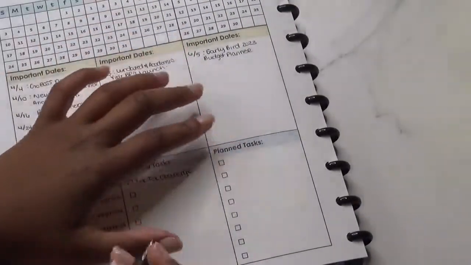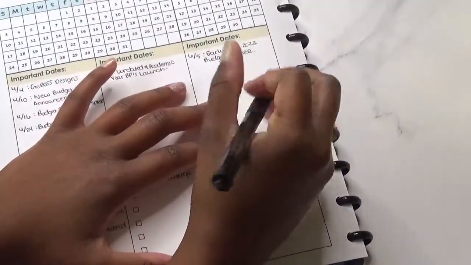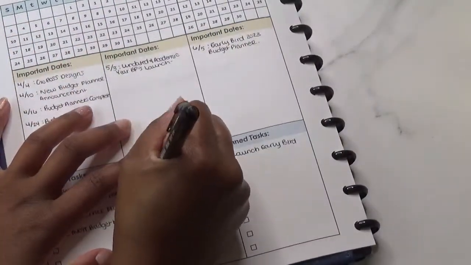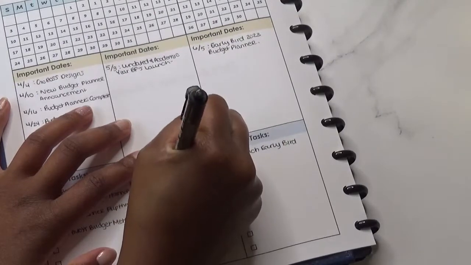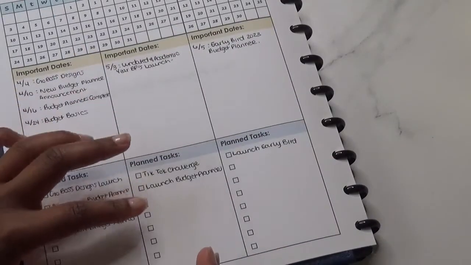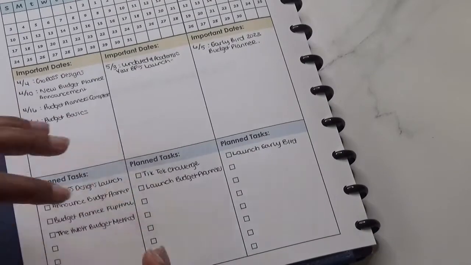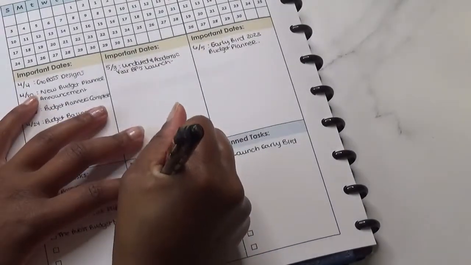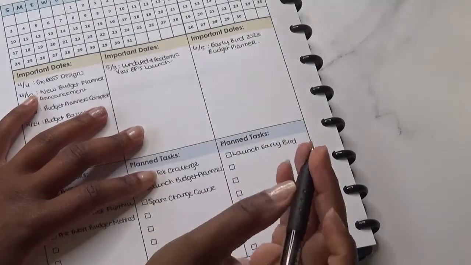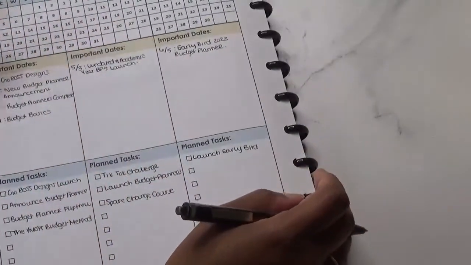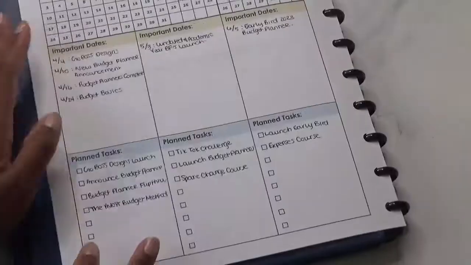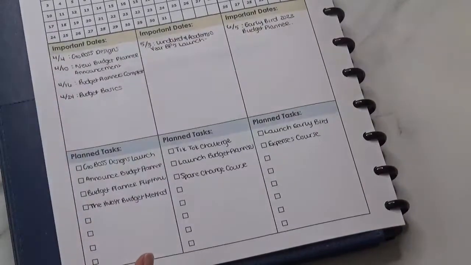In June, I'll put to launch the early bird pricing. Also in May, I need to put launch the planners. Also in the month of May, I want to do courses, a couple of different courses, and the first one is about using spare change. And then I'll do the next one in the month of June, and that one is all on expense tracking. And those are the major tasks that I have planned so far for my businesses.